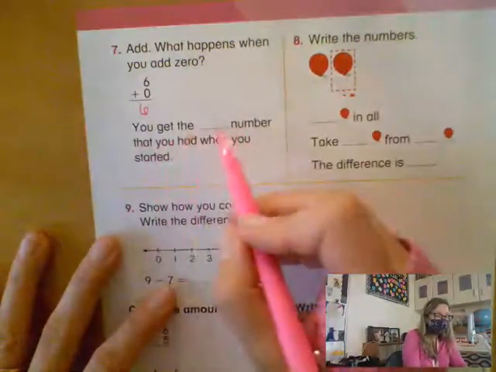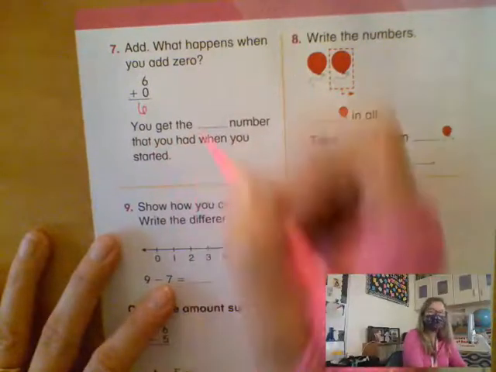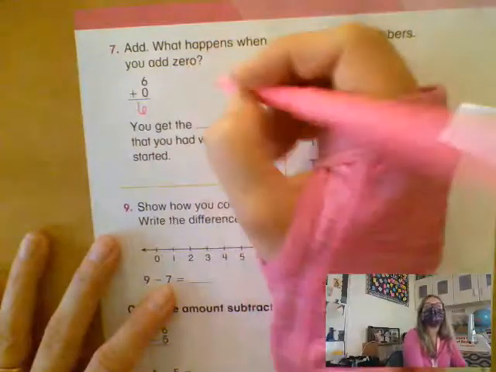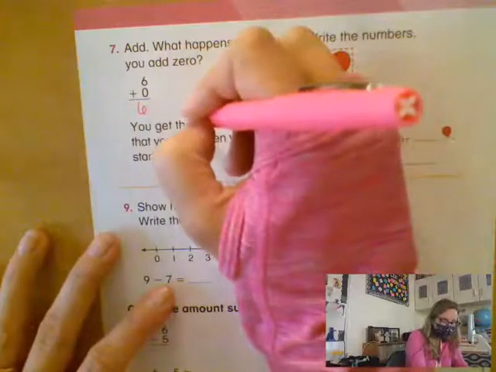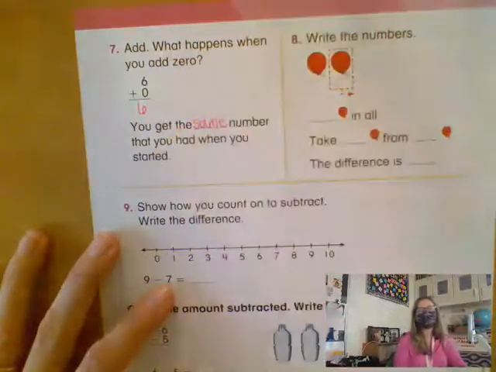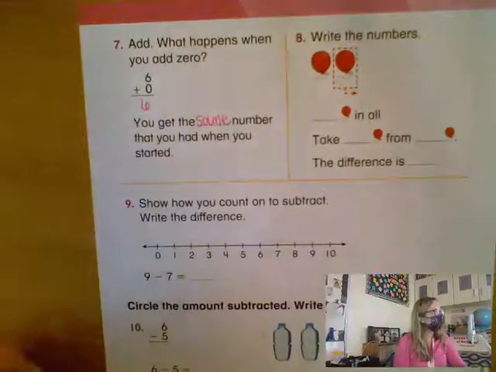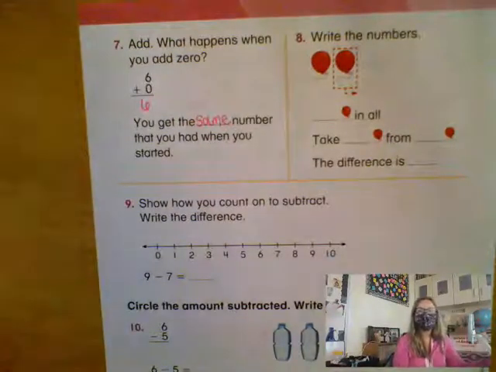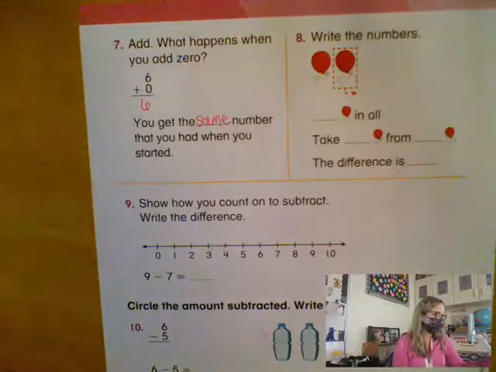So what happens when you add 0? You get the blank number that you had when you started. You get the same number, right? When you add 0, you keep the same number. So write the word same. You get the same number that you had when you started when you add 0.